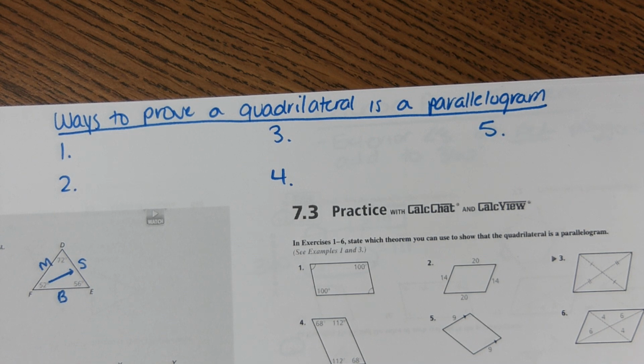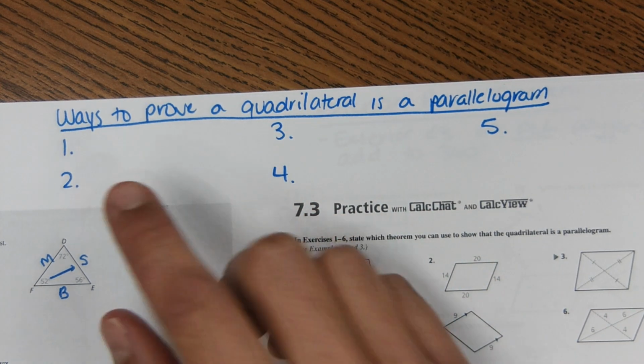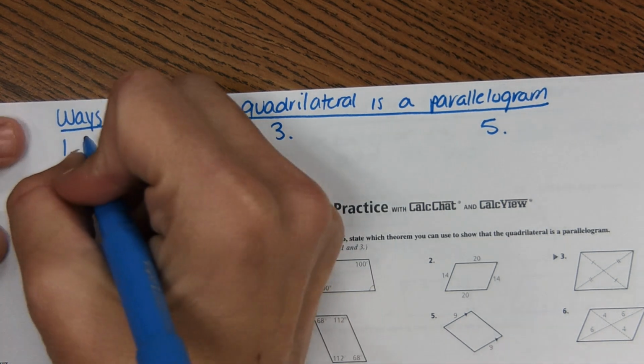Okay, so there's 5 ways to prove a quadrilateral is a parallelogram. Quadrilateral being a 4-sided shape. If your 4-sided shape has any one of these conditions, then it is a parallelogram. So the first condition would be opposite sides are parallel.